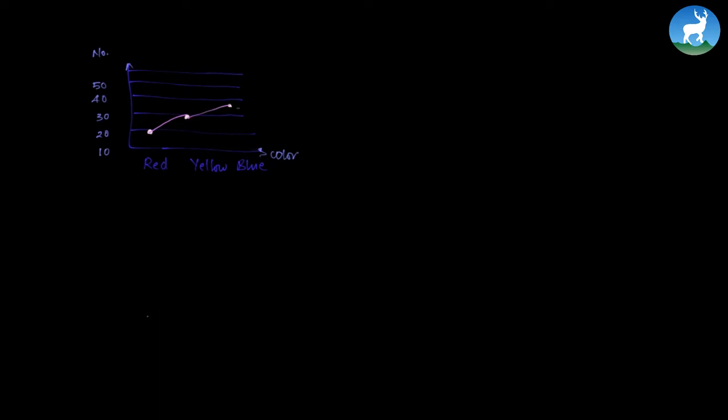So red represents 20. The point over here represents the red color with 20 students, 20 children. The point over here represents yellow color with 30 children, and here it represents blue color with 37 children, right? So little points on the graph, and we just connect them to each other.